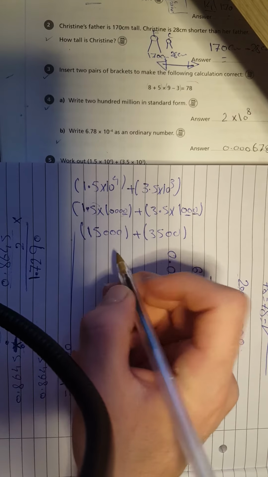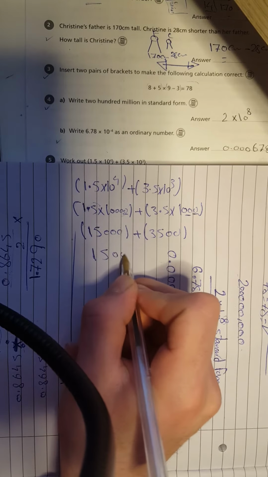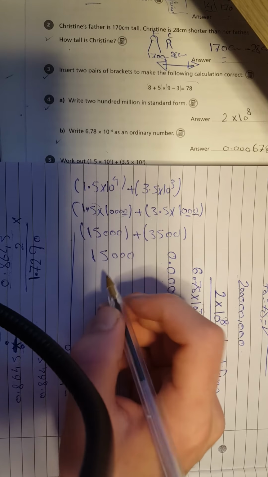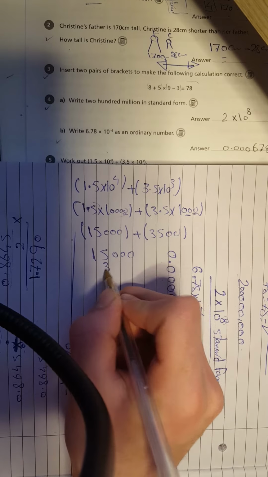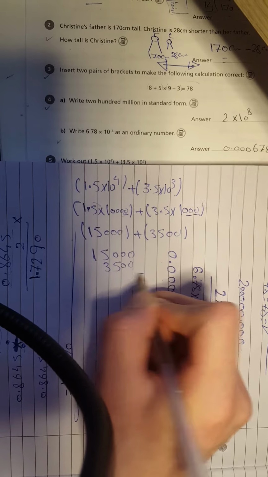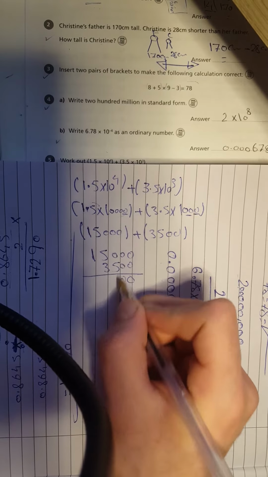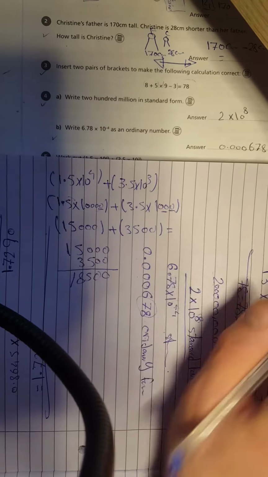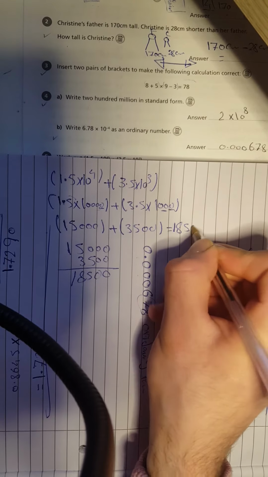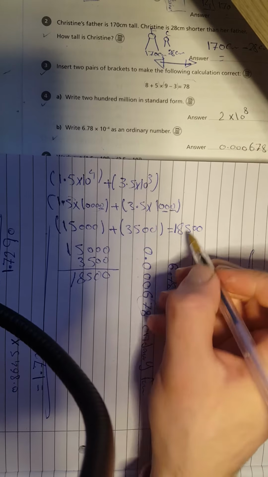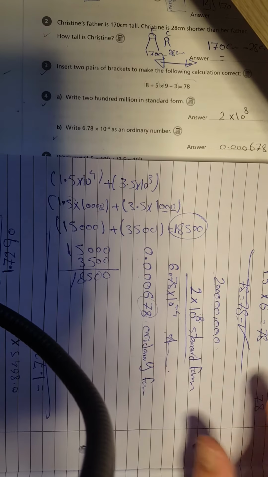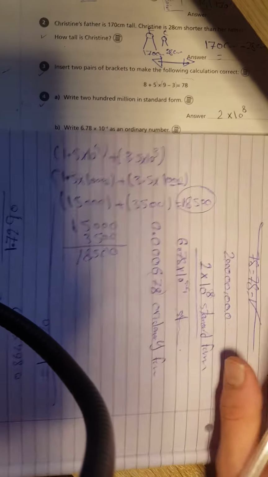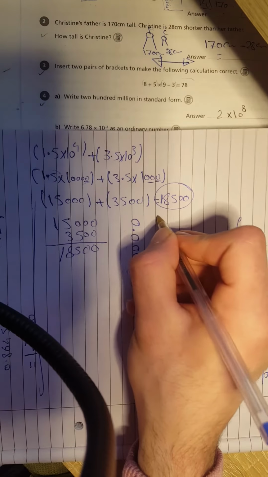Sorry. And now just add them. 15,000 plus 3,500, so 0 0 0 0 5 8 1. So I will end up with 18,500. So now they want it in the standard form. They want that number in the standard form.